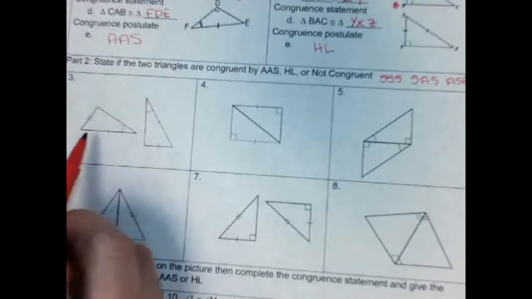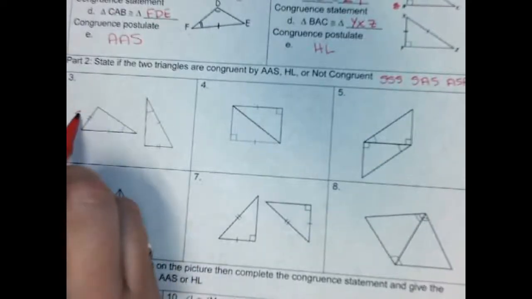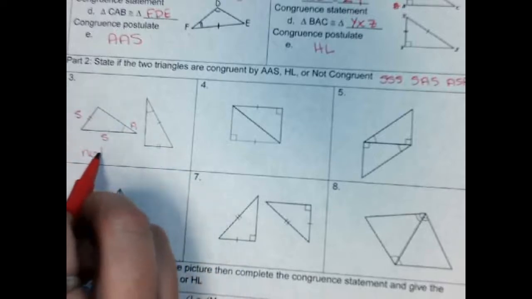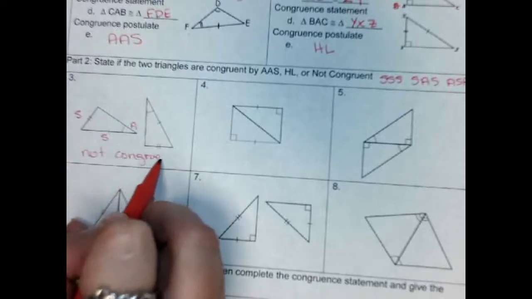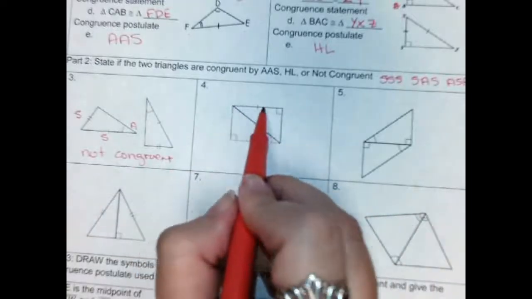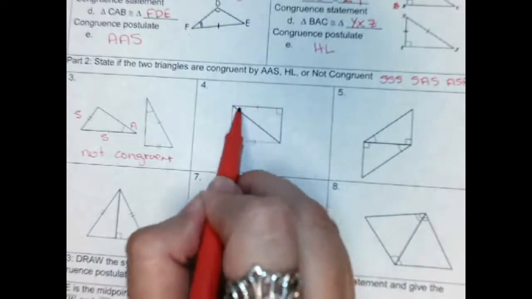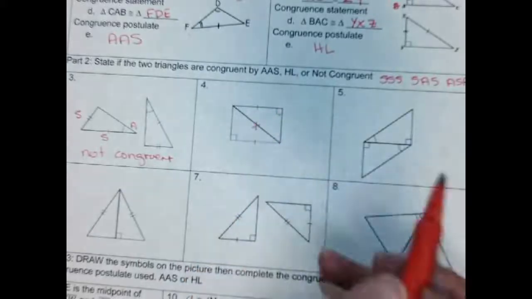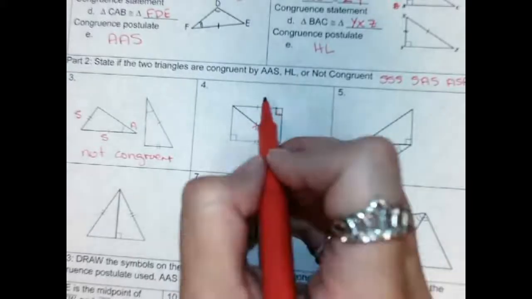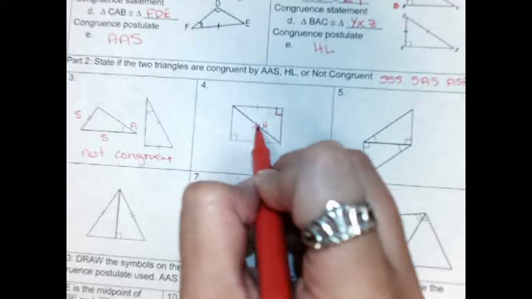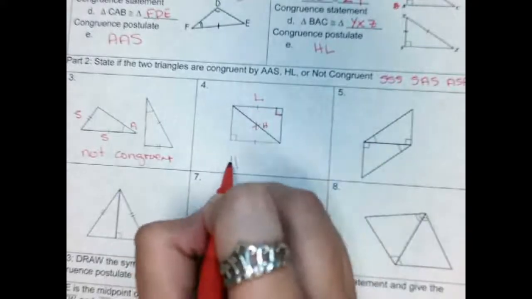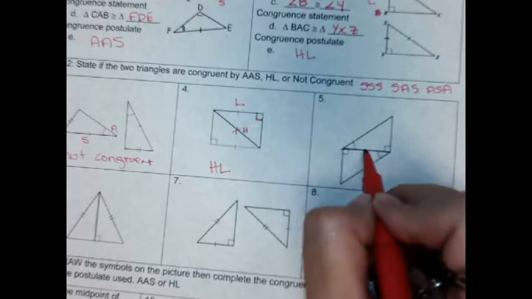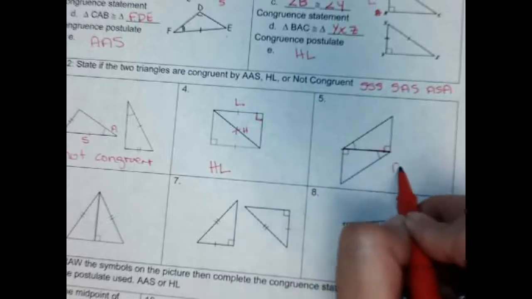Okay, on this one, if I start going around, this would be side, side, angle. Does that work? Nope, not congruent. Here, this is an angle, this is a side, and this is a side, but I can't do angle, side, side, but these are right triangles, so this is the hypotenuse here in the middle, and this is a leg, so that's hypotenuse leg. On this one, I have an angle, the side, and an angle. That one's angle, side, angle.